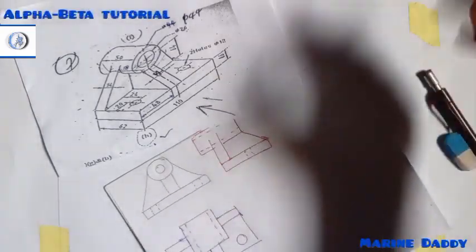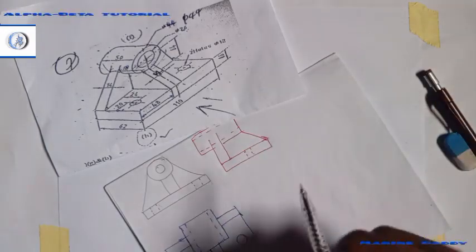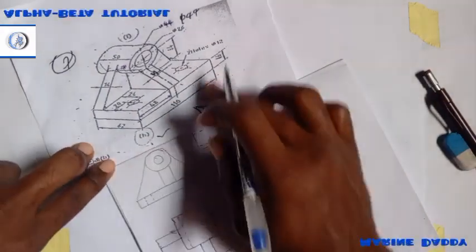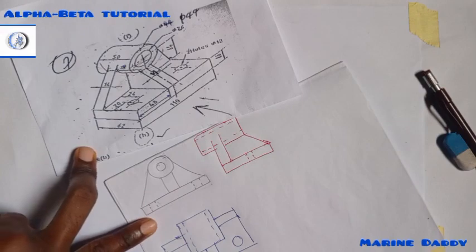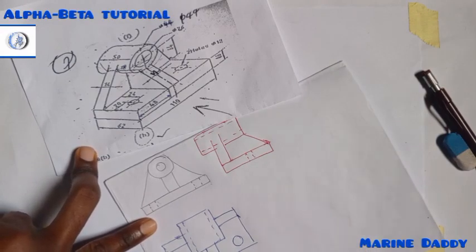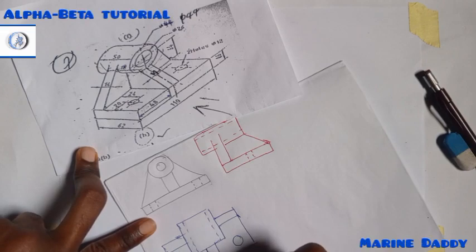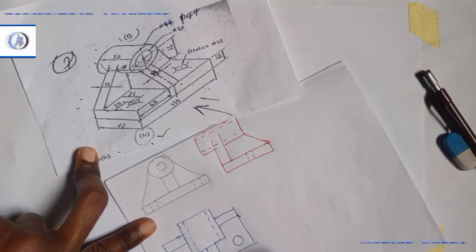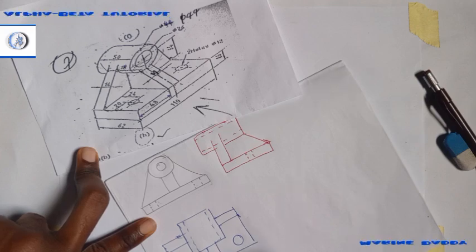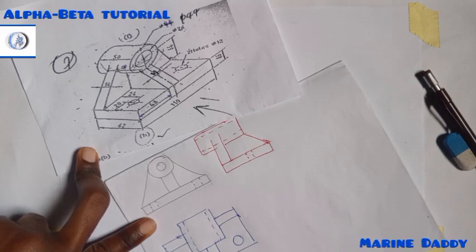bring out the dimensions, so it will help me, right? The total length was given to us here to here as 110. Then this edge, from this edge to this place, they gave us to be 48, right?